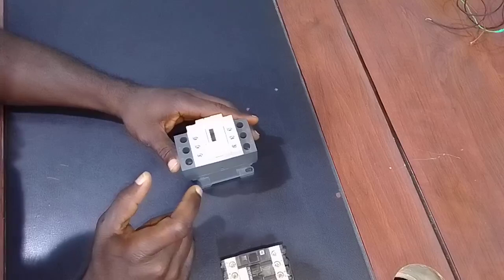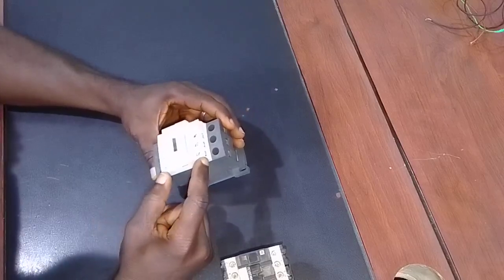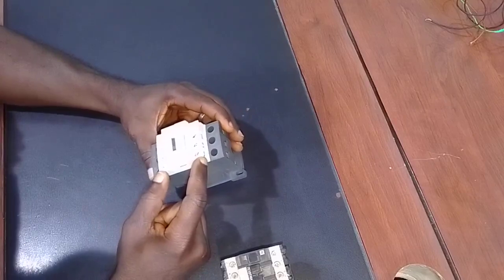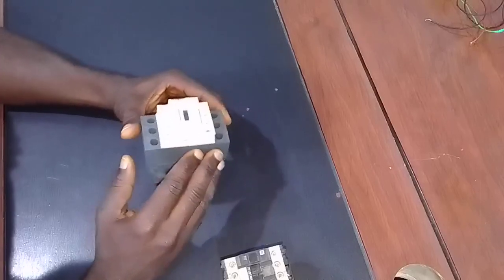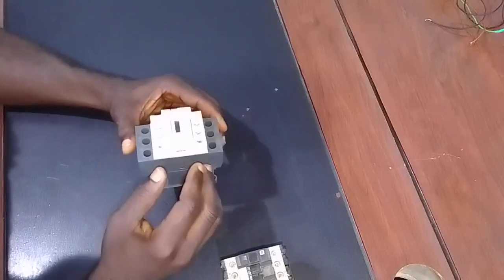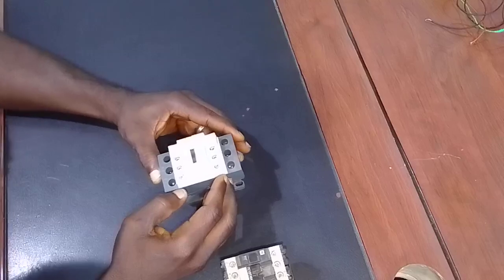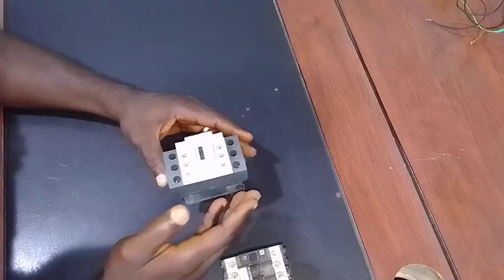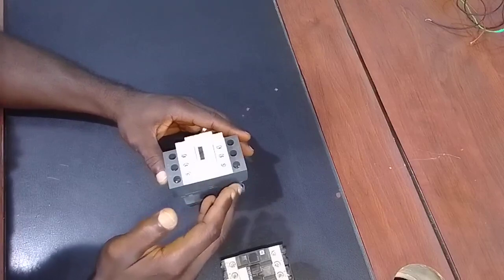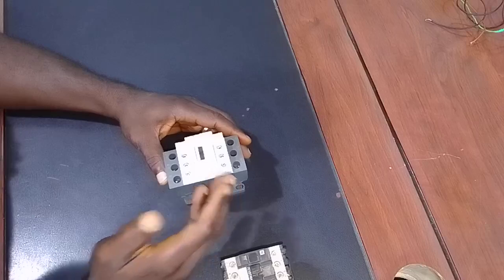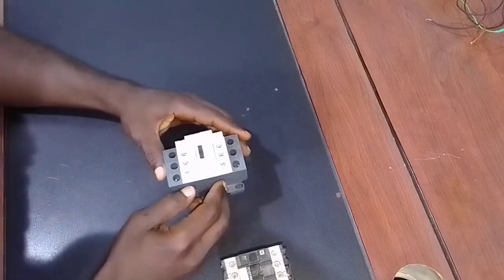The DC supply is fed into the two terminals, if the coil of the contactor is designed to take in a DC supply. A DC supply simply means a direct current supply. A good example of a source of a DC supply is a battery. A battery is a very good example of a direct current supply.